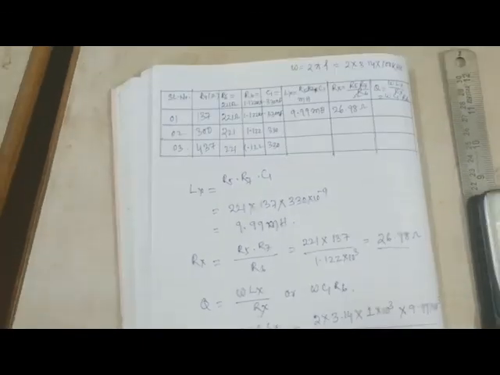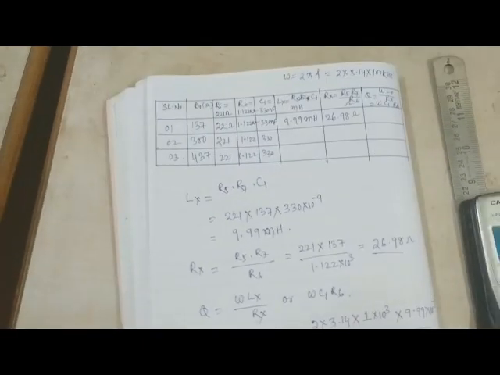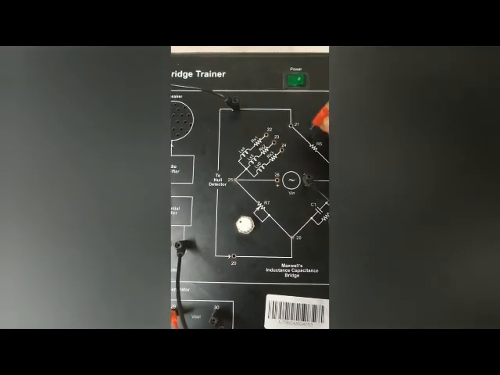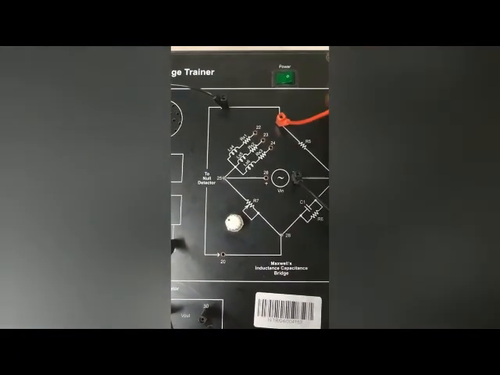So this is over. Then connect the circuit diagram for calculating Lx6, Rx3.